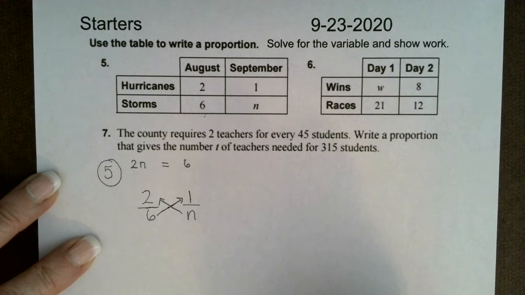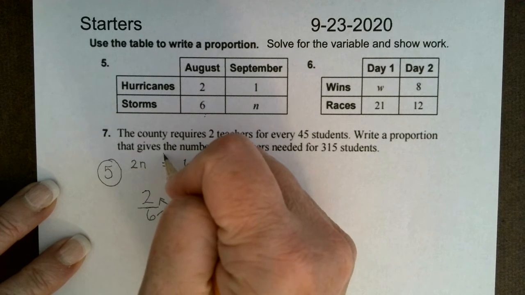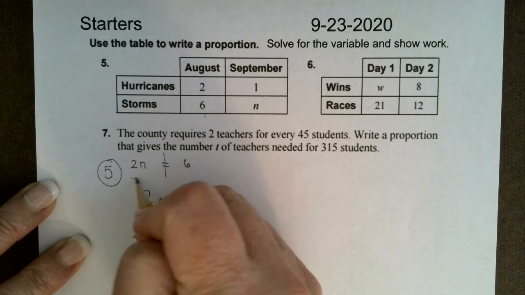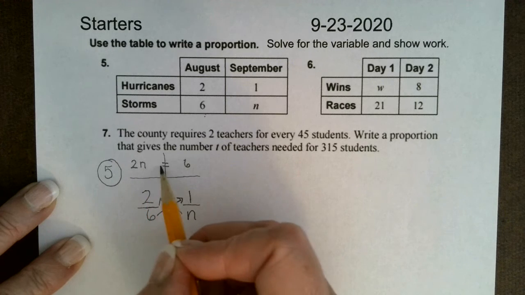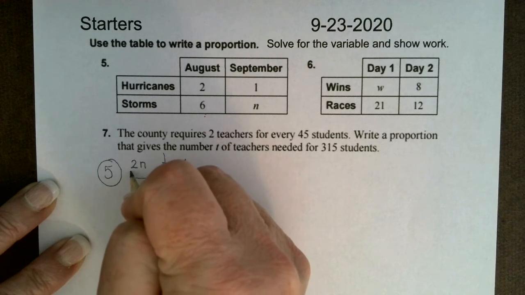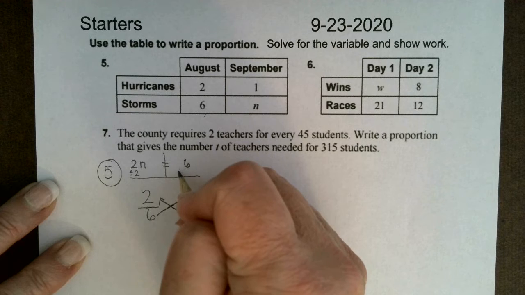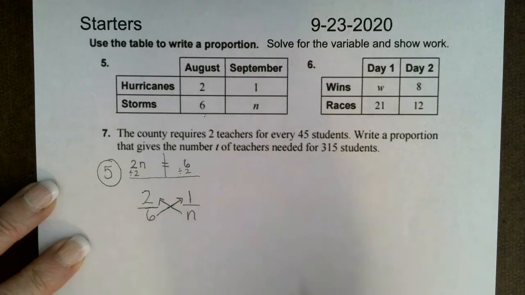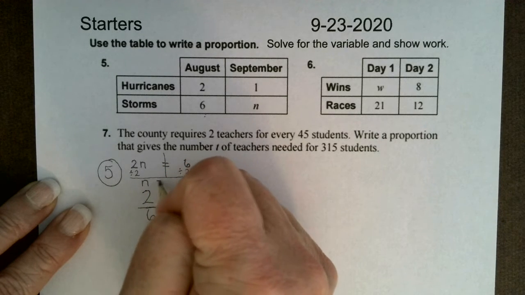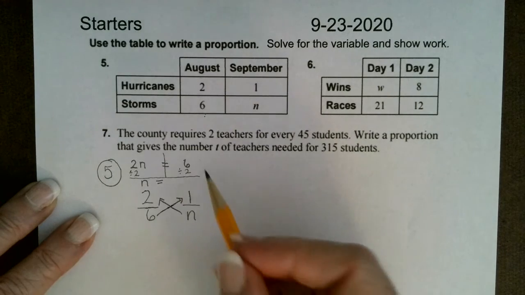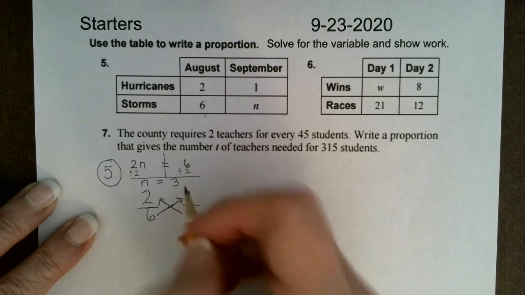And if you remember from when we did our unit on simple equations, we're going to split that equation. This means 2 times n equals 6. So we're doing the opposite of multiplying, which is dividing by 2. And whatever you do on one side of that equal sign, you have to do on the other. So 2 divided by 2 is just 1n, and we usually just write that as an n. And then 6 divided by 2 is 3. So n is equal to 3.